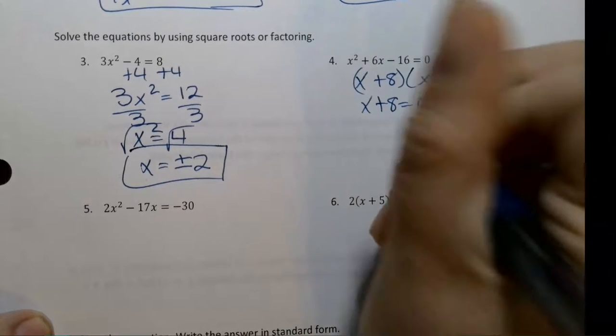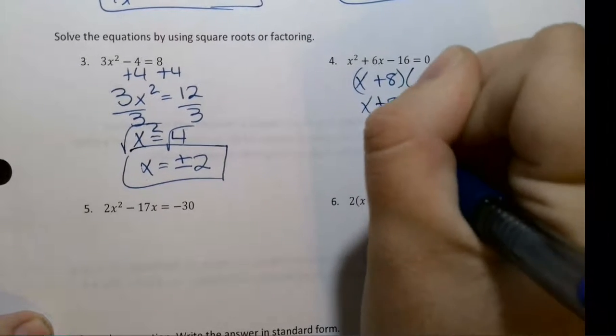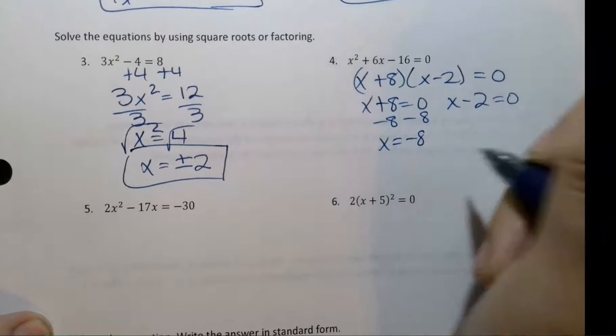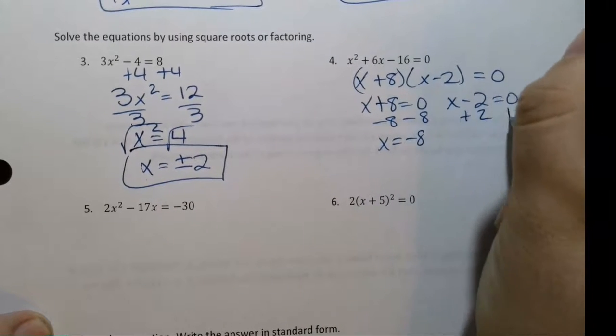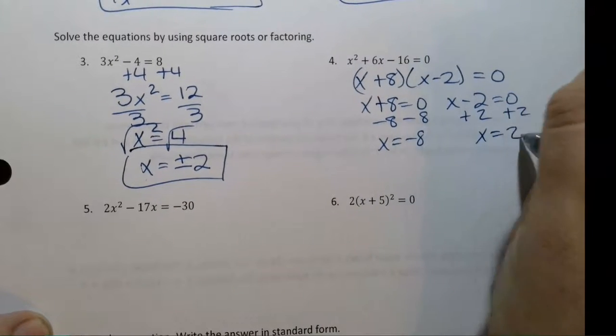So on my first equation, I want to go ahead and subtract 8 on both sides. I get x equals negative 8. On the second one, I add 2 on both sides, and I get x equals 2.